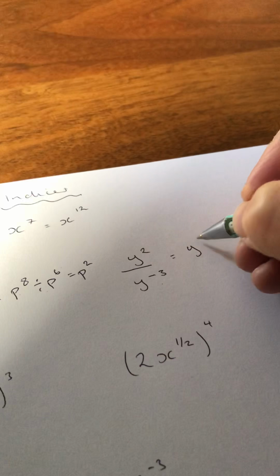x to the 5 multiplied by x to the 7. If I've got the same big numbers here and I'm multiplying, I can just add the powers. So 5 plus 7 is 12.